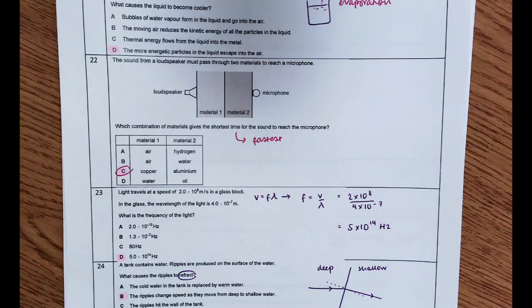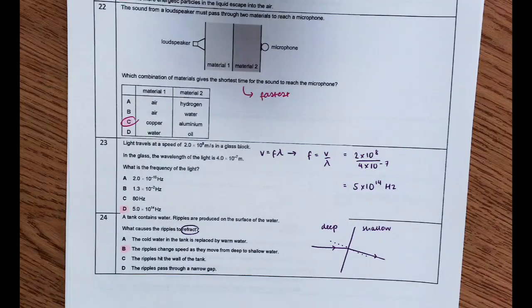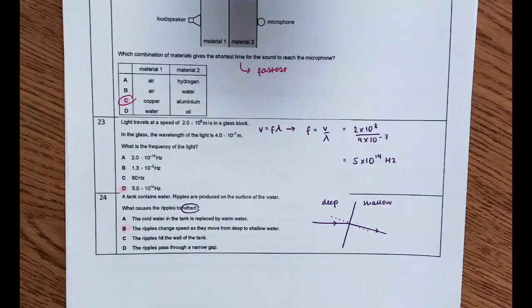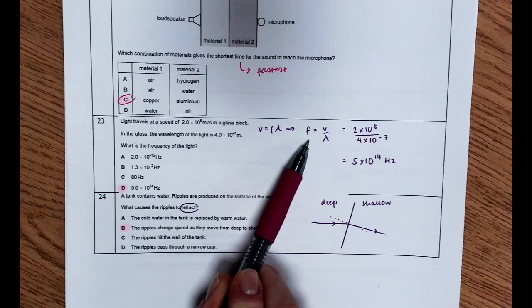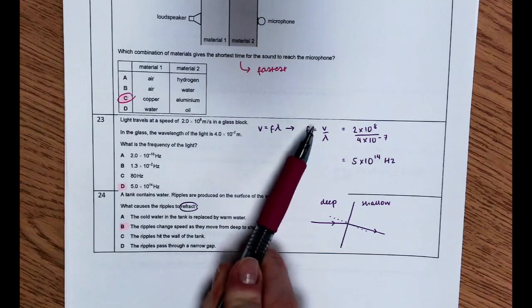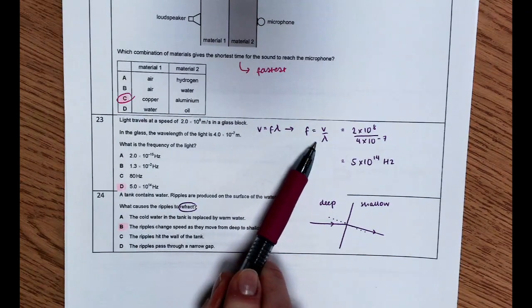23. Light travels at a speed of 2 × 10⁸ meters per second in a glass block, and the wavelength in glass for light is 4 × 10⁻⁷ meters. What is the frequency? So in this case, we just take our wave speed equation, we rearrange to get what we are trying to find. Frequency is wave speed divided by wavelength. I plug it in and I get 5 × 10¹⁴ hertz.